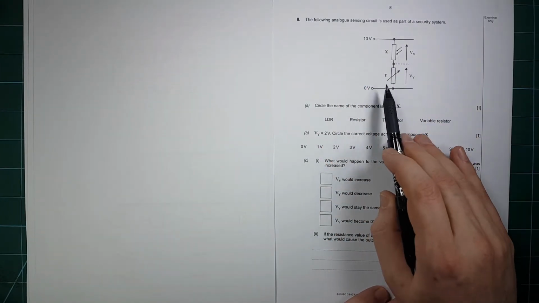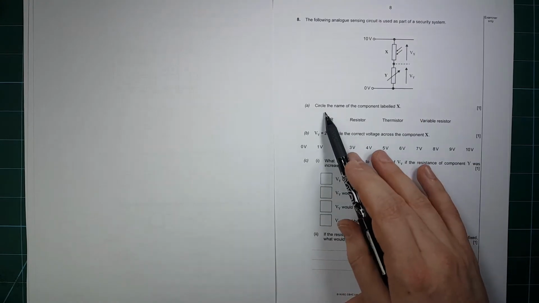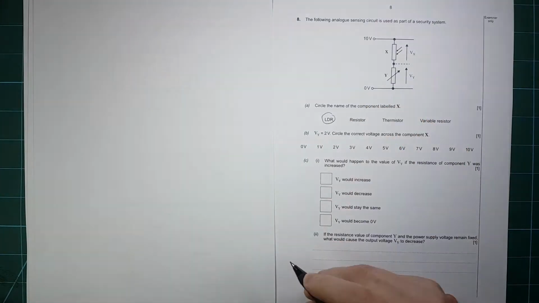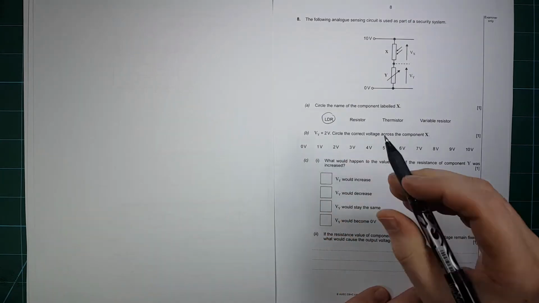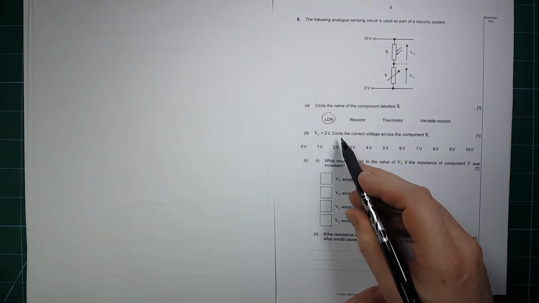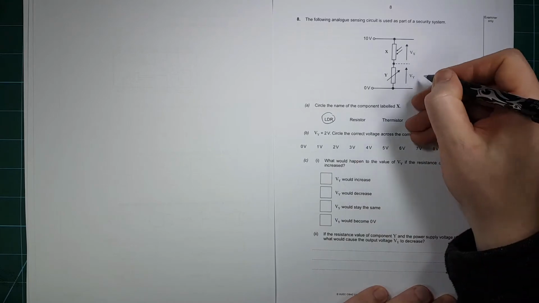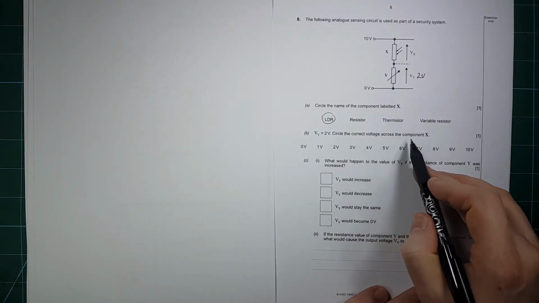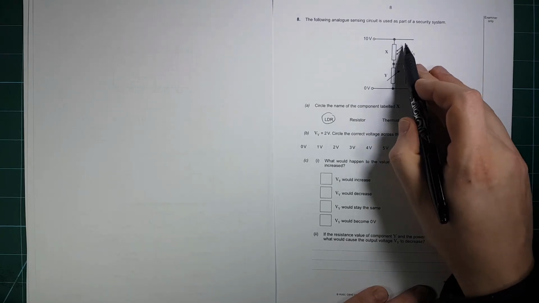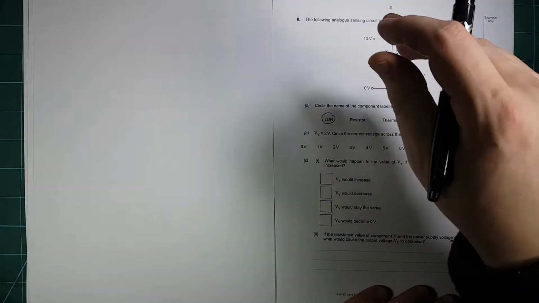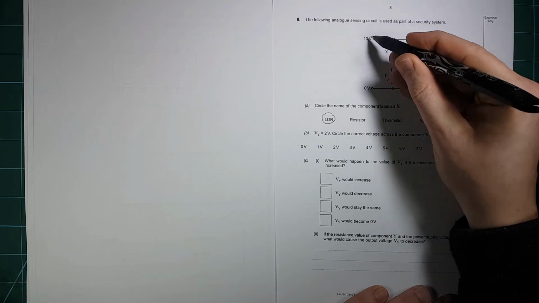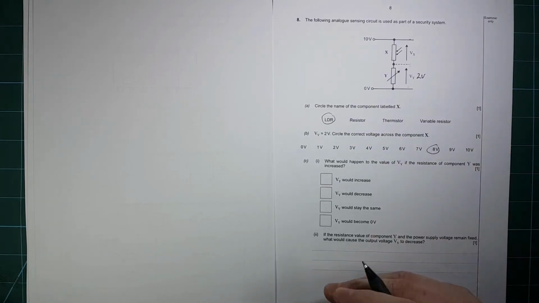Question 8. The following analog sensing unit is part of a security system. So we've got an LDR there and we've got a variable resistor there. Name the component labeled X. So that's the LDR. Vy, this one here, is equal to 2 volts. Circle the correct voltage across component Vx there, like so. So that is got to be 2 volts plus 8 volts gives you 10 volts. So it's got to be 8 volts.